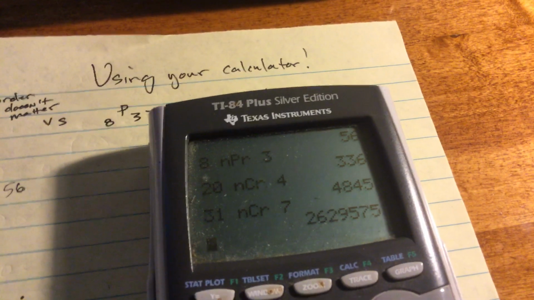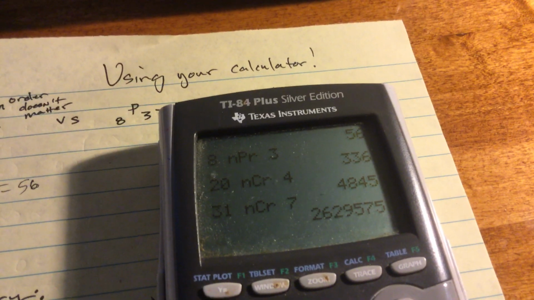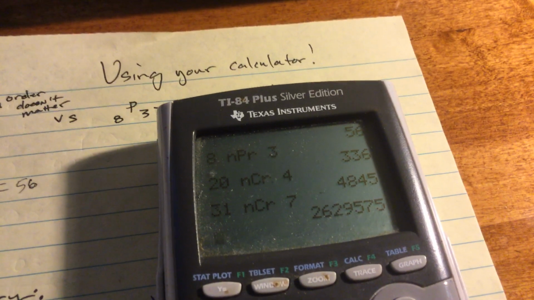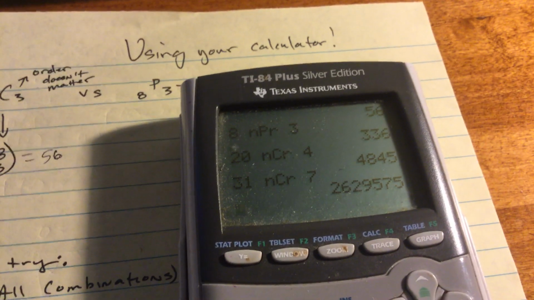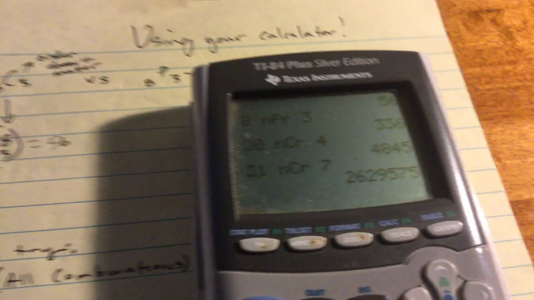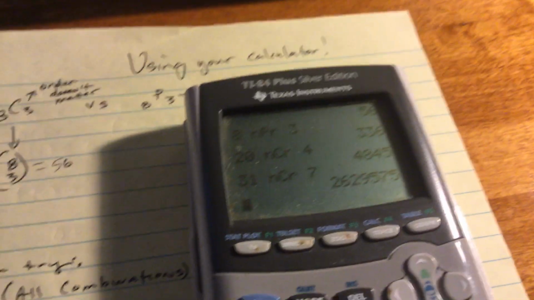I don't know about you, but you can see that number right away. That's over 2.6 million different combinations of 7 rainy days in the month of March, or July, or October, or December, or January. You get the point.